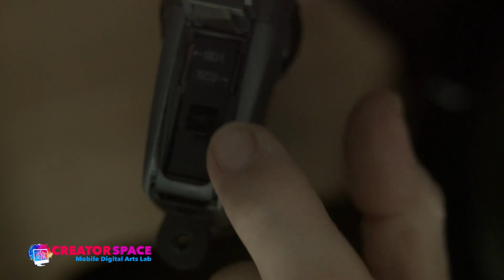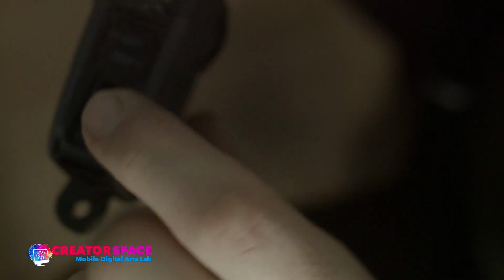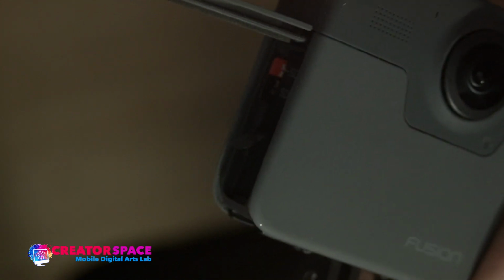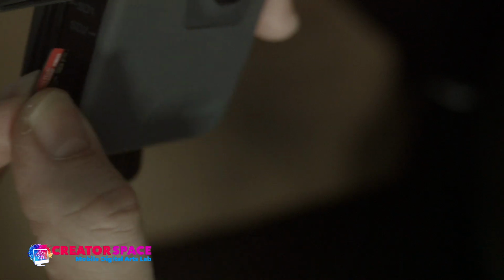Okay, so to get them out, I'm just going to push down. It's going to do a little click. Okay, and now you can see it's kind of half coming out, right? So from that point, I can just slide it out with my finger. It's hard to really show this in detail, but I slide it out. I have the card out, okay?